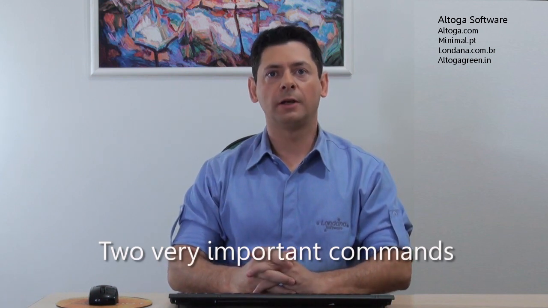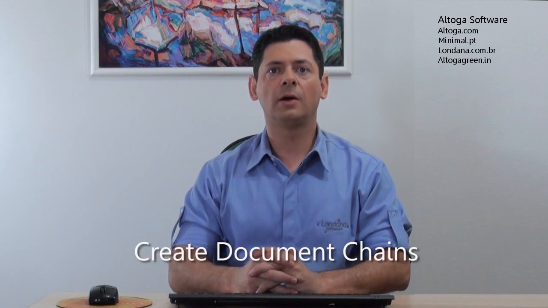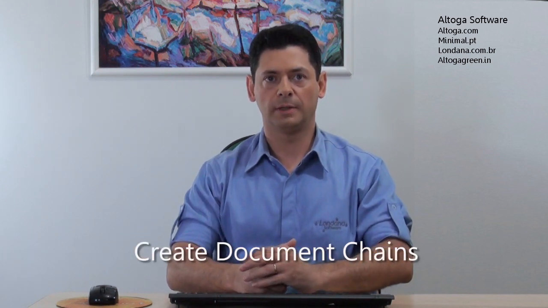Among the commands available to treat documents, there are two which are widely applied and useful to support, monitor, and map business deals correctly based on documents. One is the command to associate documents. This command allows the creation of chains of documents.